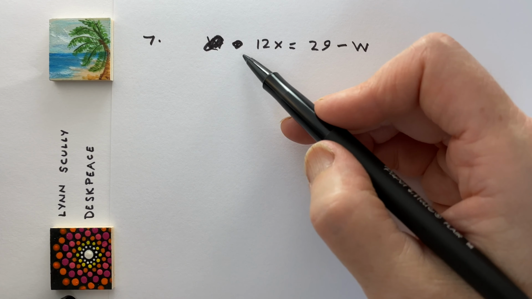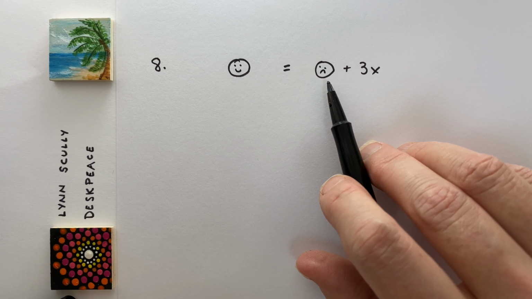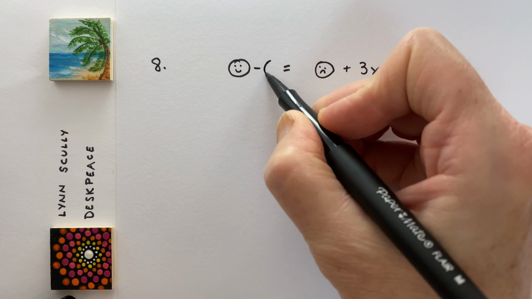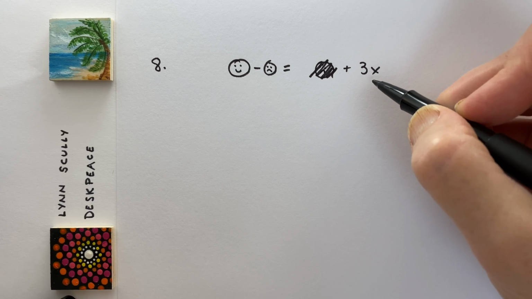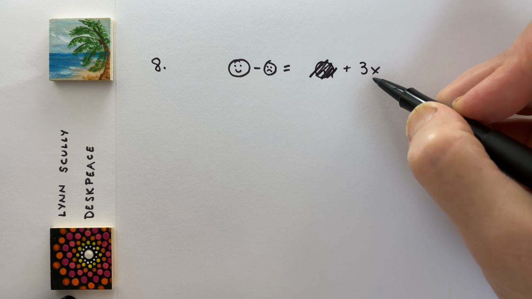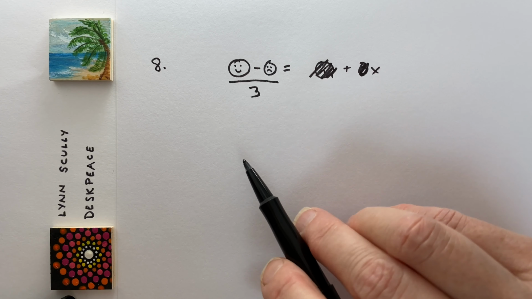Number 8, happy face is equal to sad face plus 3x. I want to solve for x. The sad face is attached by addition, move it by subtraction to the other side of the equal sign. Now I just want to get x alone. 3 is attached by multiplication, move it by division to the other side of the equal sign, and I'm done. X is equal to happy face minus sad face over 3.